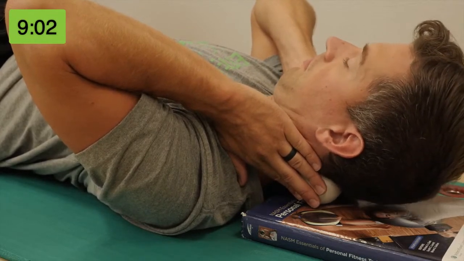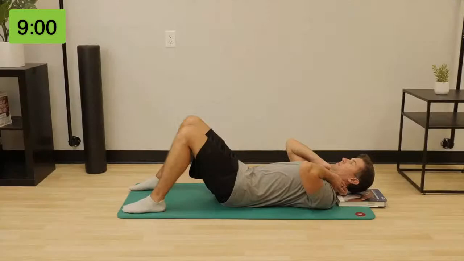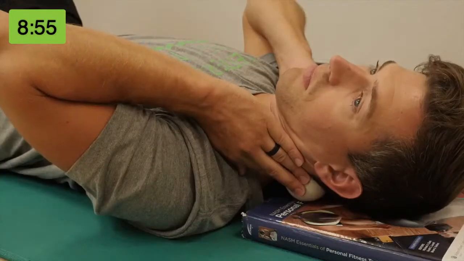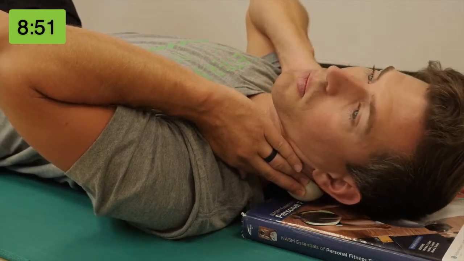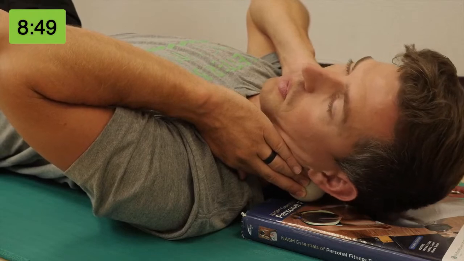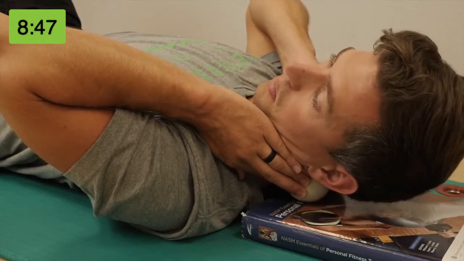If you get to a point where it feels like one side is worse than the other, you may rotate your head to that side and continue to nod yes. For example, if I had some extra tension on the left side of my neck, I would rotate my head to the left and continue to contract up and down.